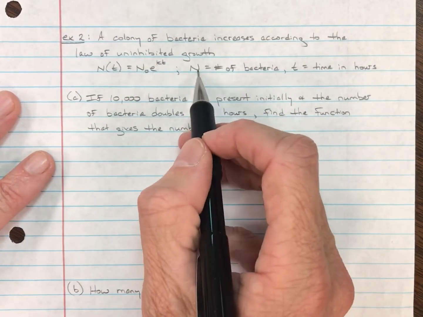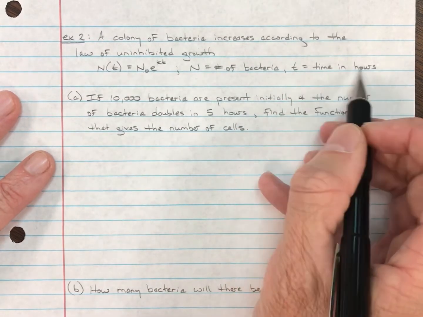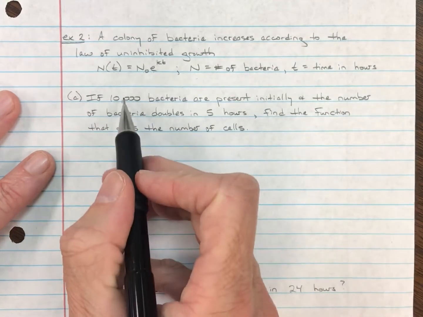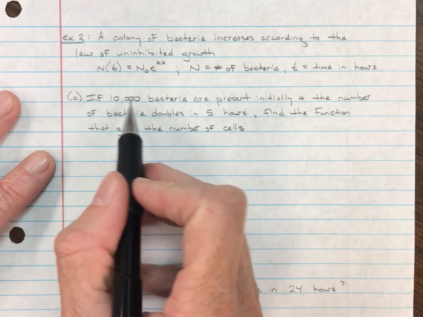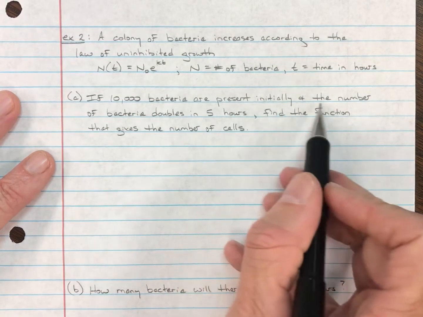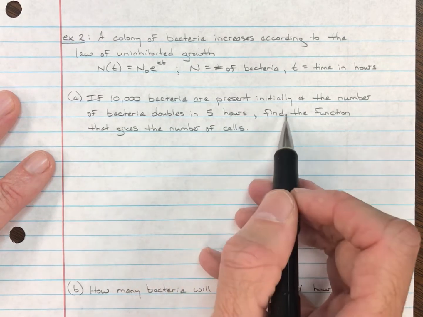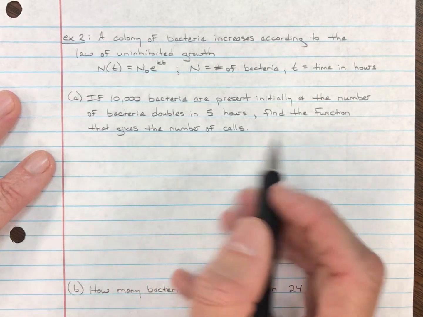In this case, N is going to be the number of bacteria. We're going to count bacteria, and t is going to be in hours. All right, letter A. If 10,000 bacteria are present initially, and the number of bacteria doubles in 5 hours, find the function that gives the number of cells.